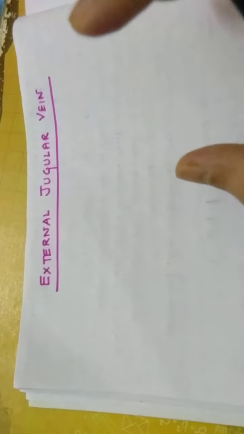Hello everyone, today we are going to learn about the external jugular vein. Before going into the course and the tributaries of the external jugular vein, we need to know how the external jugular vein is made. Okay, so let's start. So first I am going to draw a small diagram.